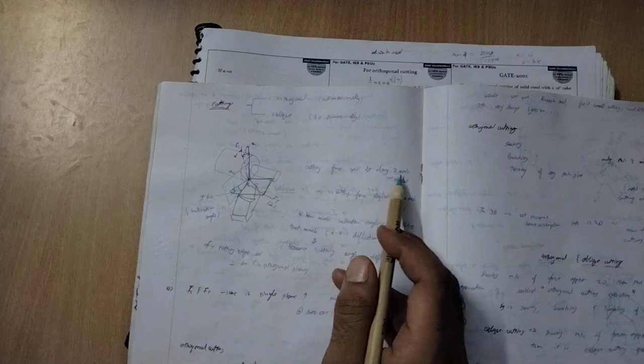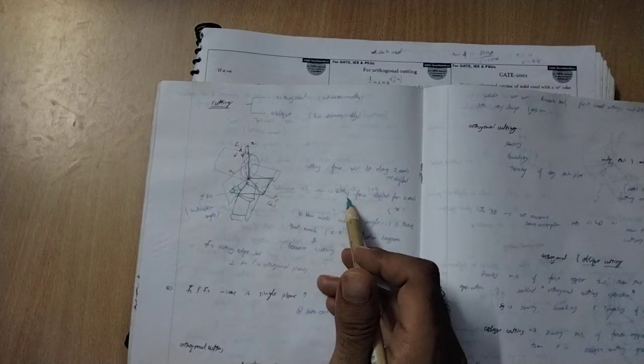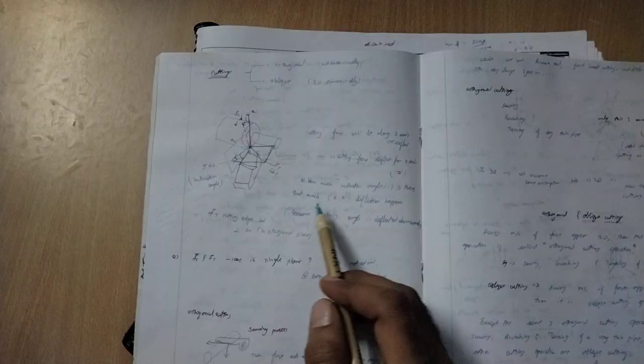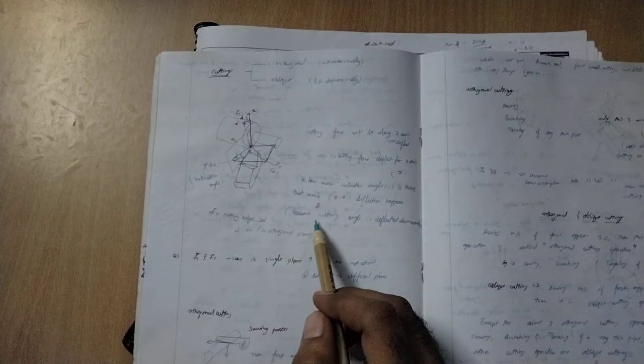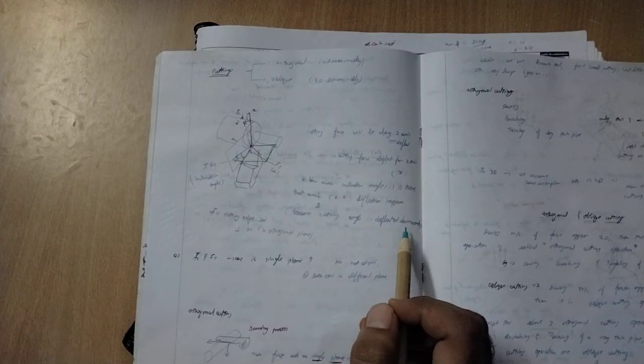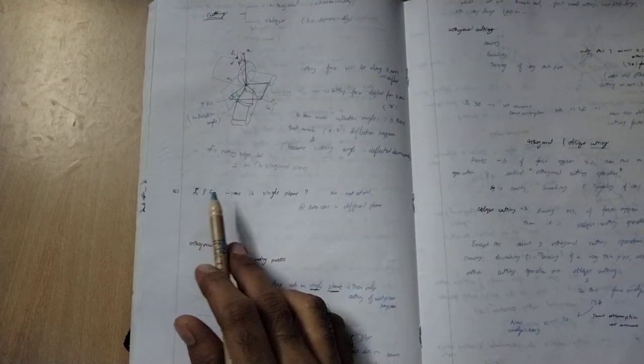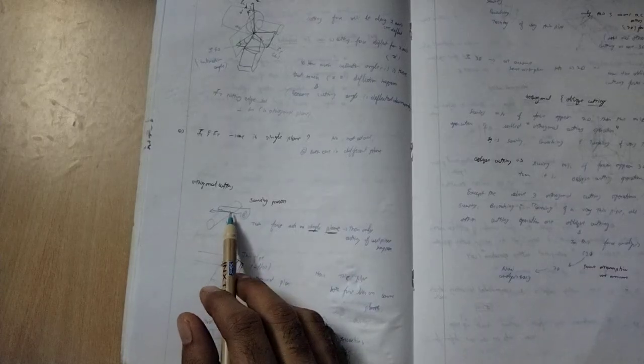So the cutting force will have two axes only. The cutting force deflects on the x-axis; however much inclination angle there is, that much deflection happens. Hence the cutting force is also deflected downwards. So you can see the cutting force and thrust force are in a single plane. No, they are in different planes. So this is orthogonal cutting, x and y axis.